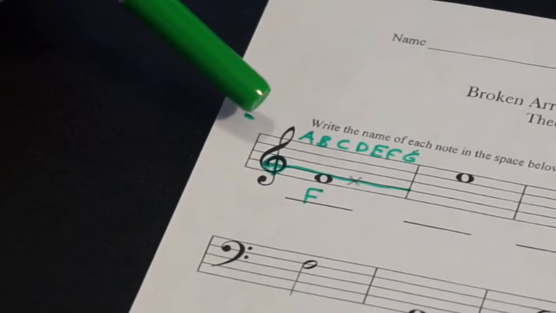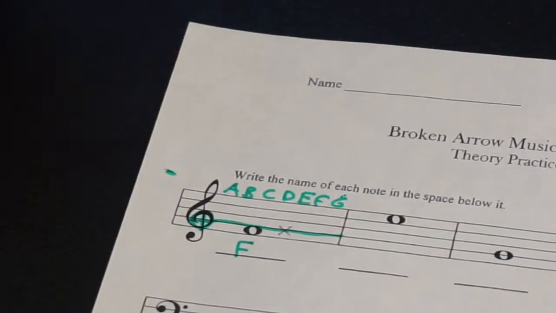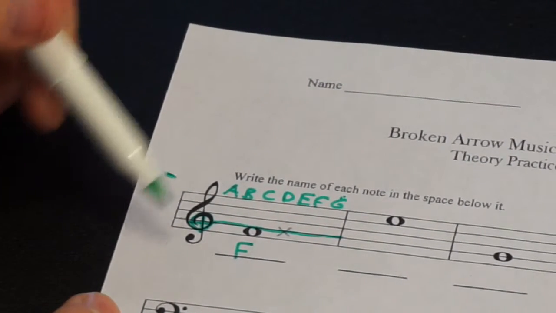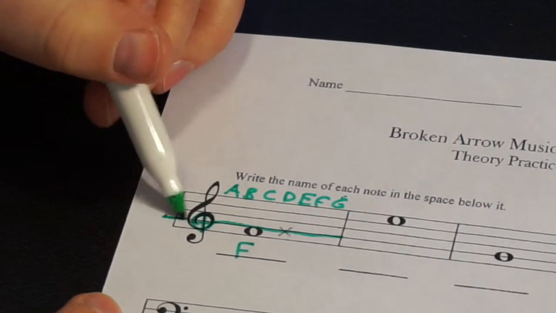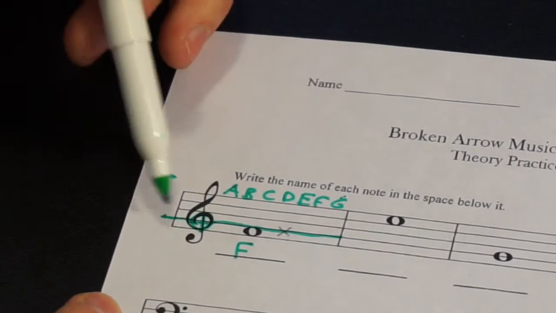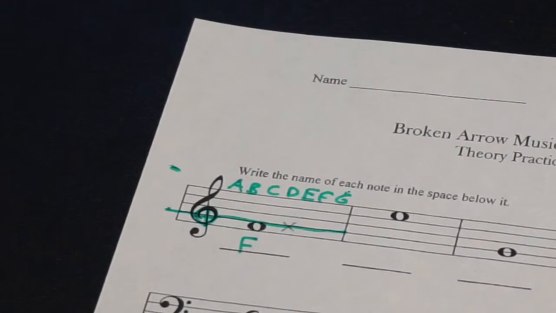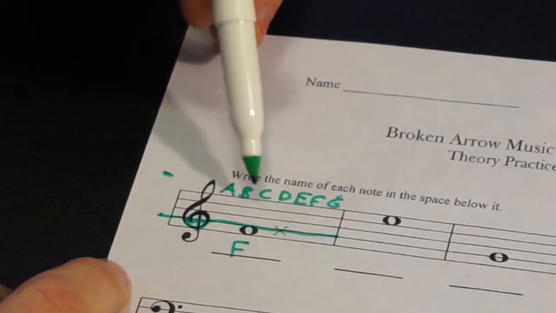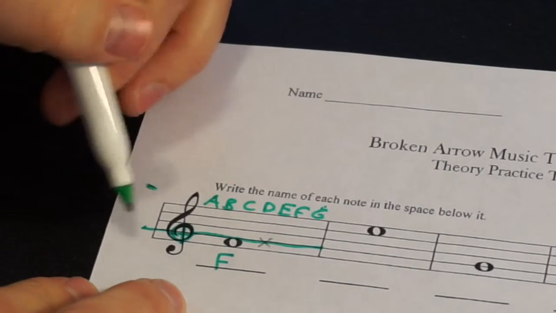First thing is, it says to write the name of each note in the space below it. Okay, I've written a little something here. Our treble clef always points out, it's known as the G clef, it always points out the G line. So if you can find G using the treble clef, then you can find anything else, and that's what it was originally made for. So I'm sure it won't hurt anyone if you need to write your alphabet right here, A, B, C, D, E, F, G. And then, if you know where G is, you can use logic and find anything else.